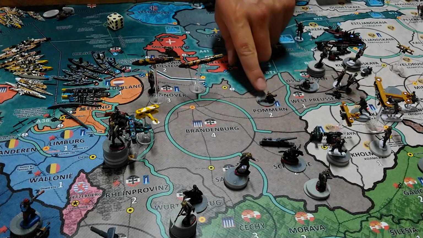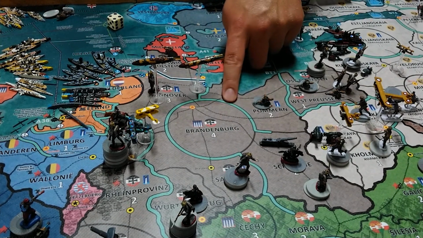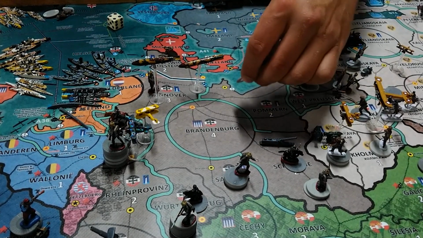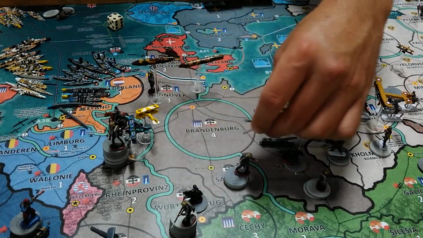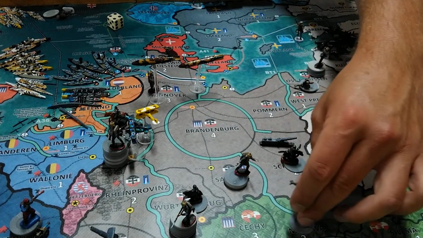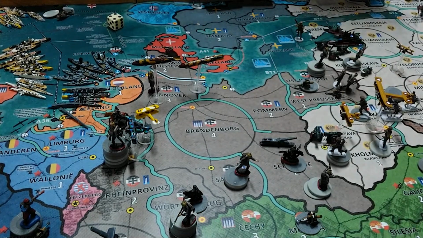So in this case here, we do have these two artillery in Pommern. They are connected, or they touch this river here. So we can take those and we can transit them along that river all the way down here, and that river actually touches down here in Austria-Hungary, and we can drop those two artillery off at the end of that river.